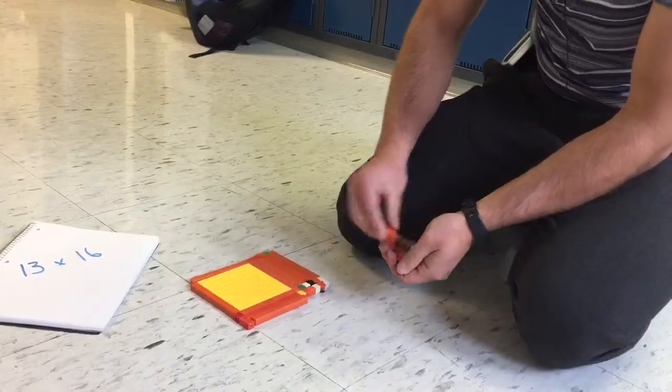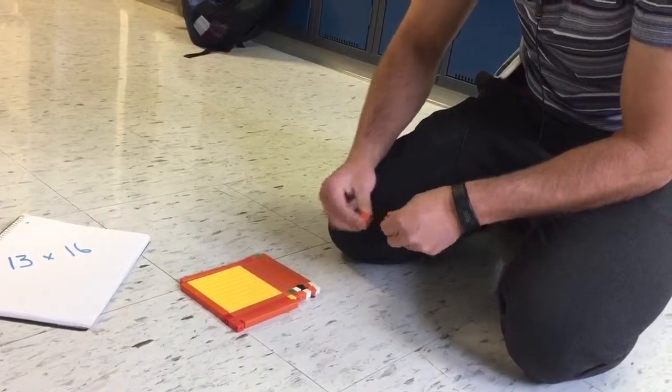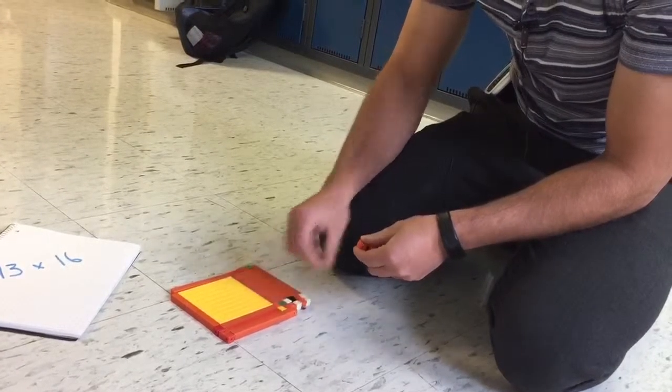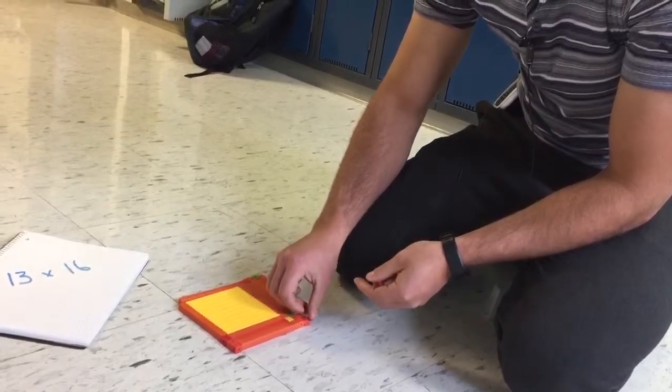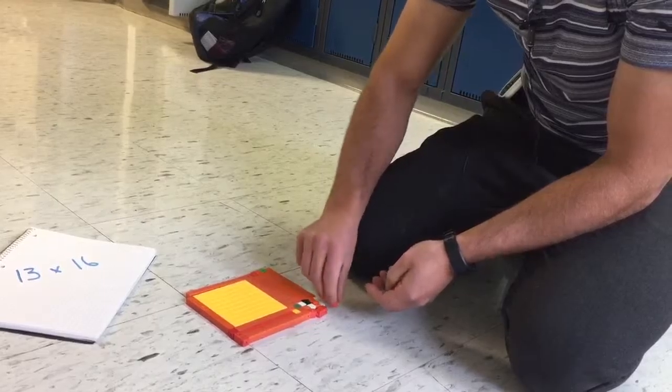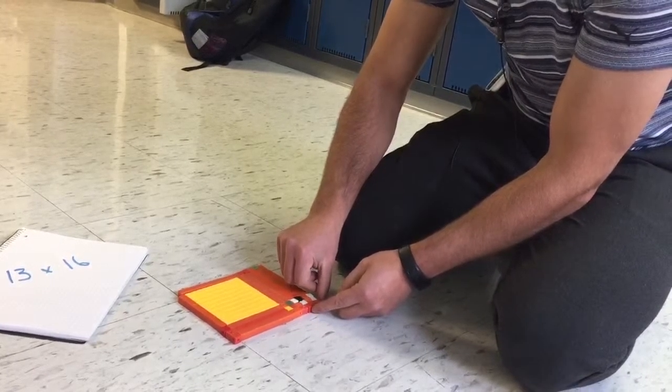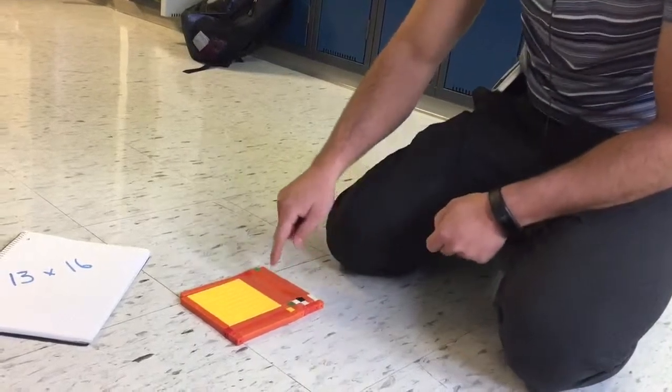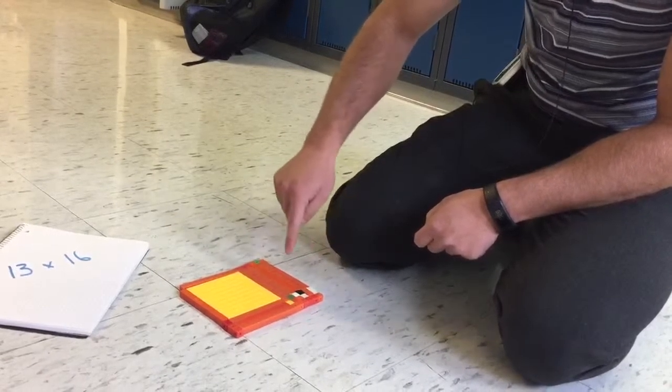And then I need a few more. And I'm going to put my last 6 in this row. And you can see, if I would have joined these together, it would have looked a little better, but we've made a perfect rectangle.